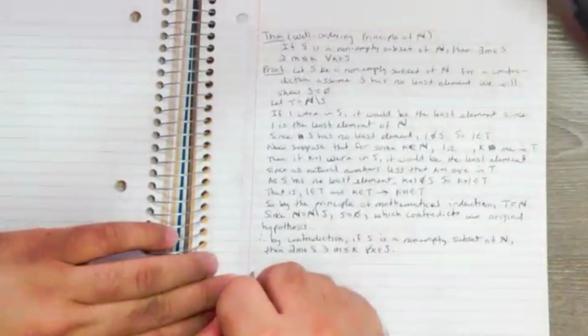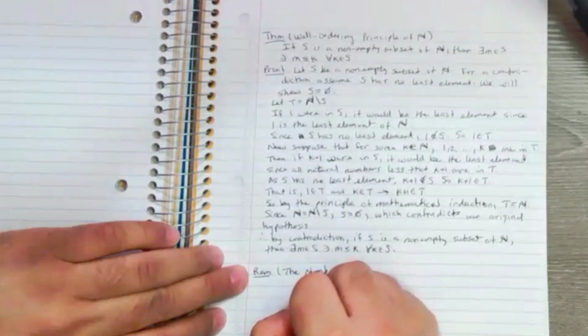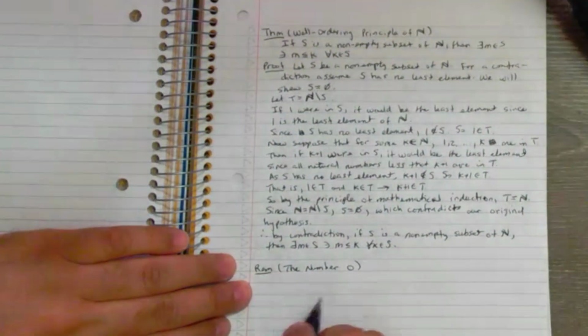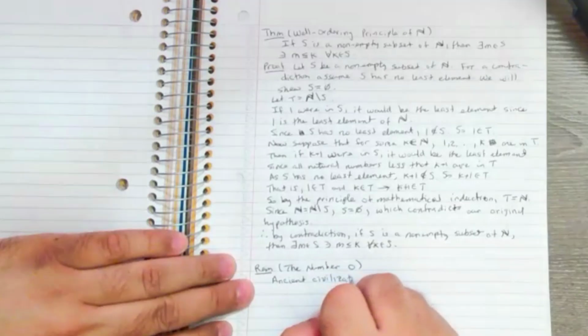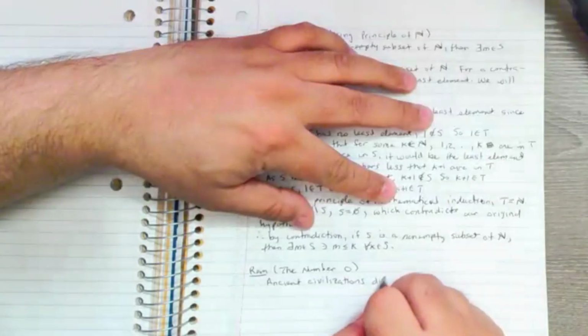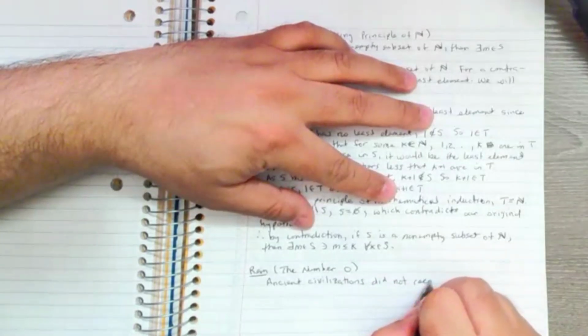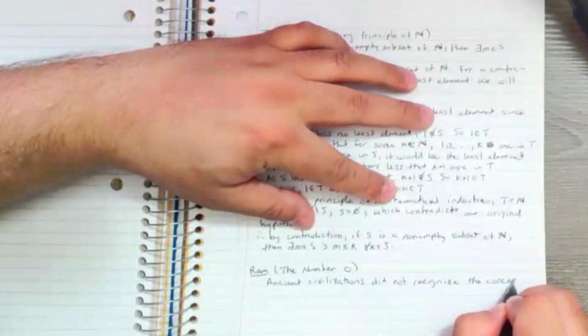Okay, so I'd like to take a moment to talk about the number 0. The ancient civilizations did not recognize the concept of the number 0.